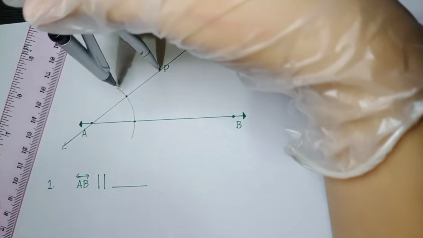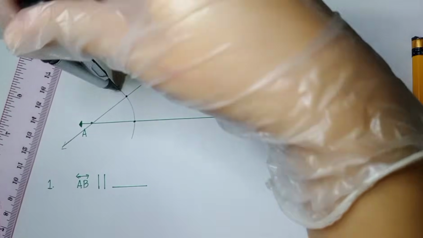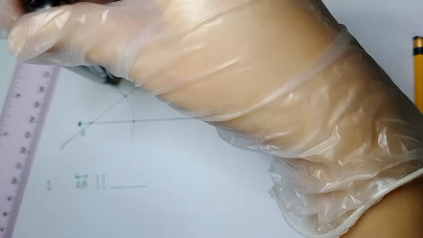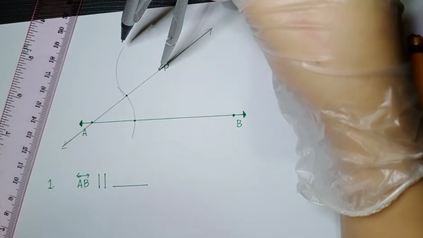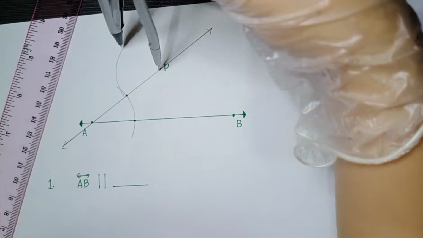Okay? So, gumawa ulit tayo ng isa pang arc with the same radius.